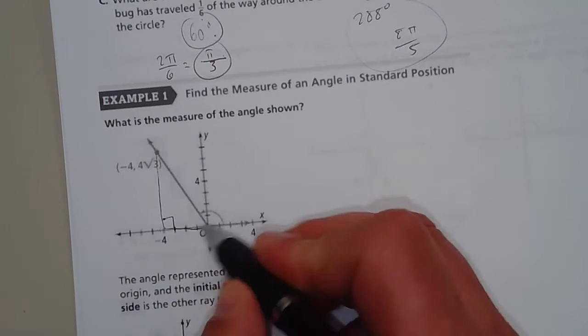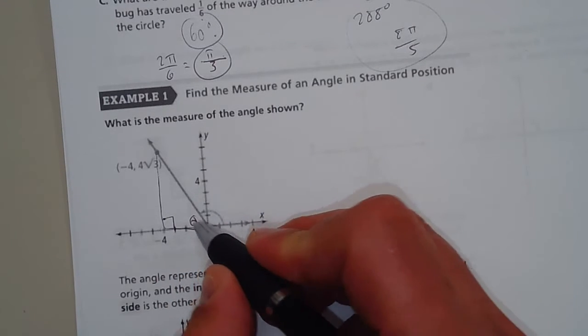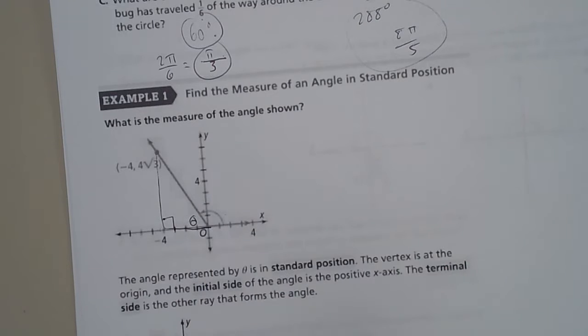This is a right angle. We could figure out this angle, and then we know those are a supplementary pair. So that would give us a route to go. So something to keep in mind.